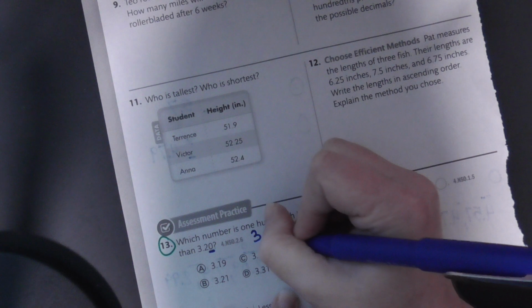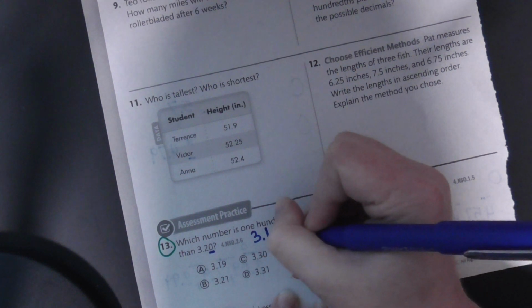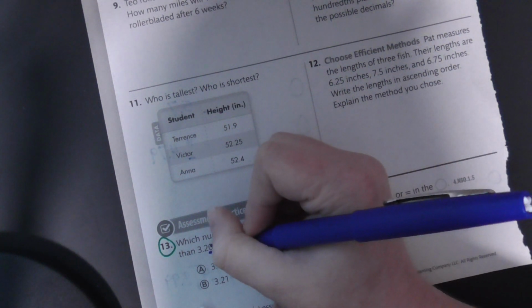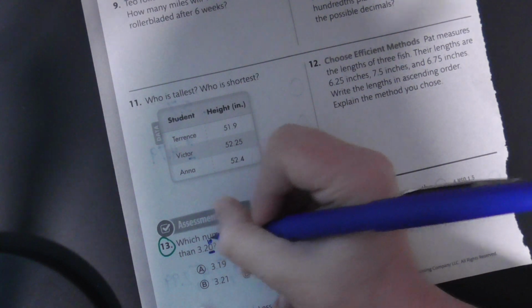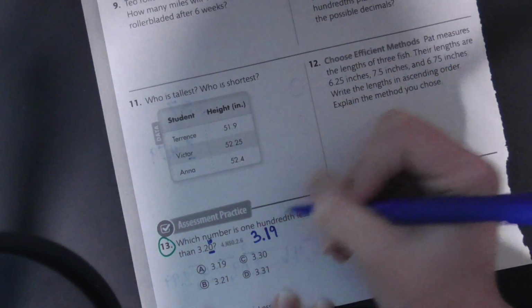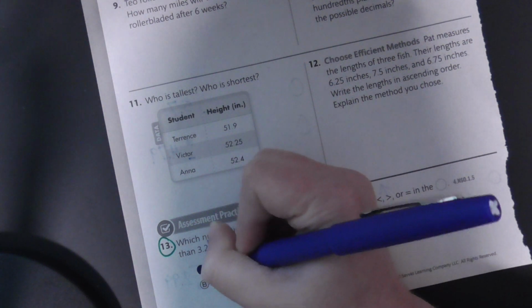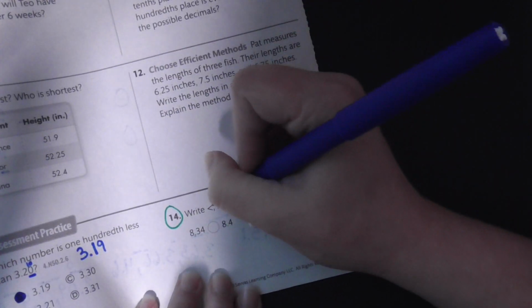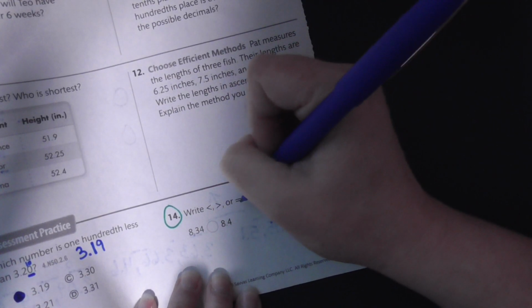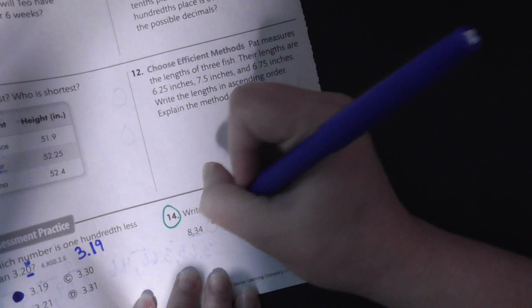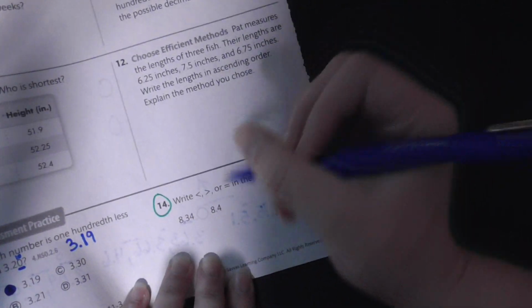So my new number is going to be 3.1, and then I'm going to go 1 down from 10, which would be 9. So here it is, 3.19.